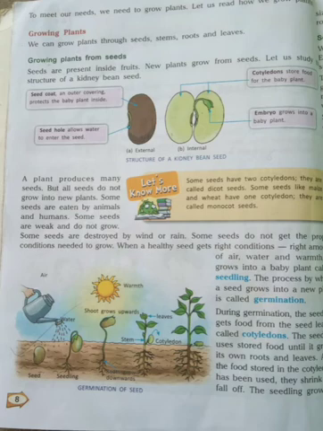During germination, the seedling gets food from seed leaves called cotyledons. Students, during germination, the seedling, meaning the baby plant, is not able to make its own food. So the baby plant survives on the stored food, and the food is stored in the cotyledons. The seedling uses stored food until it grows its own roots and leaves.